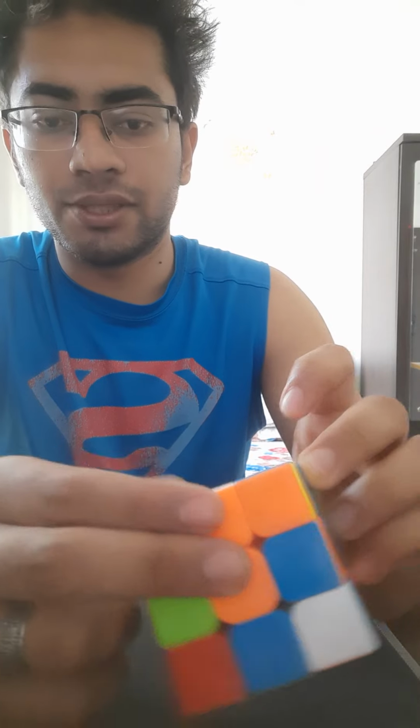As you can see here, what we've basically ended up doing is making a white plus, and along with that, on each side of the plus we have created these two of the right color. These two are orange, these two are green, these two are red, and these two are blue.